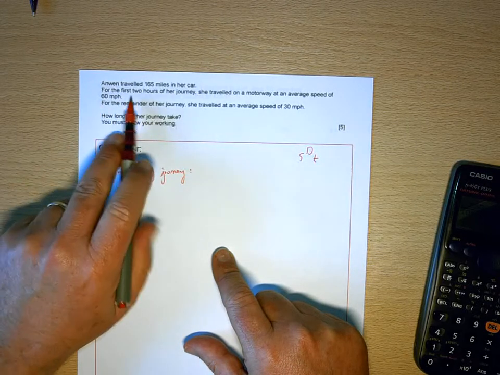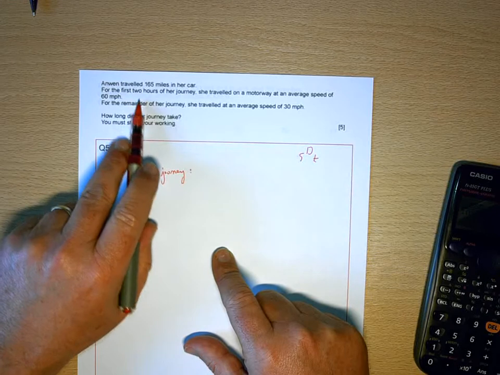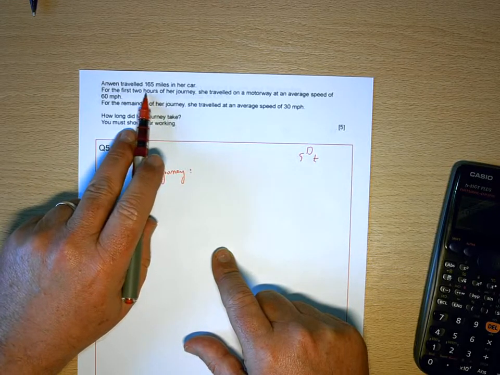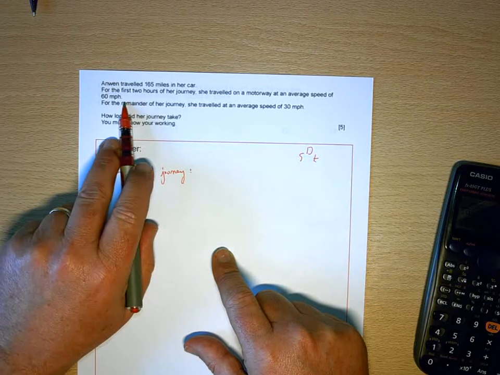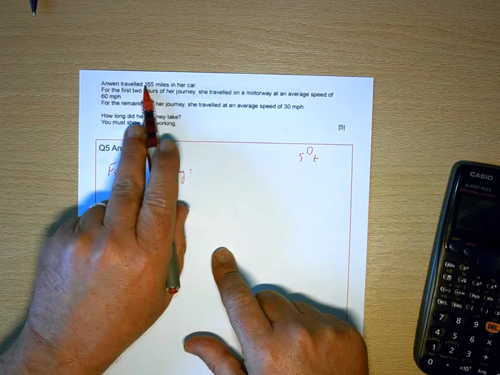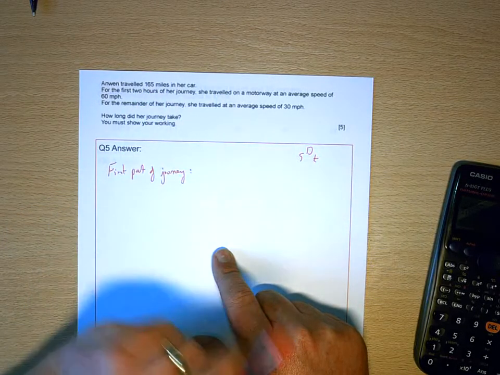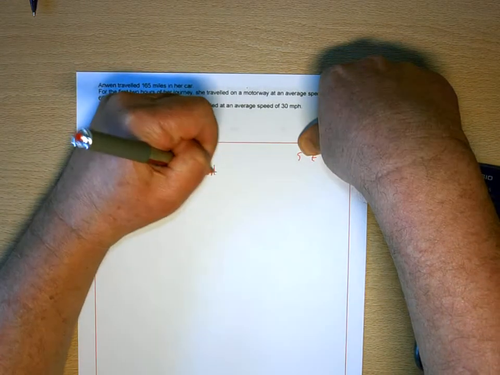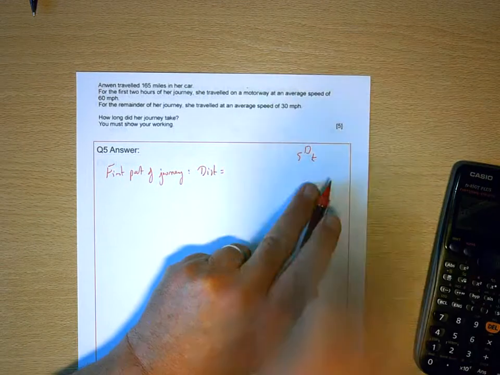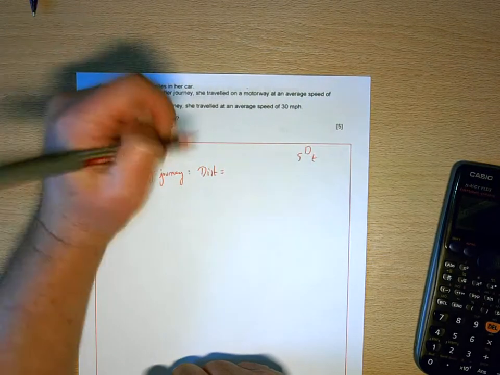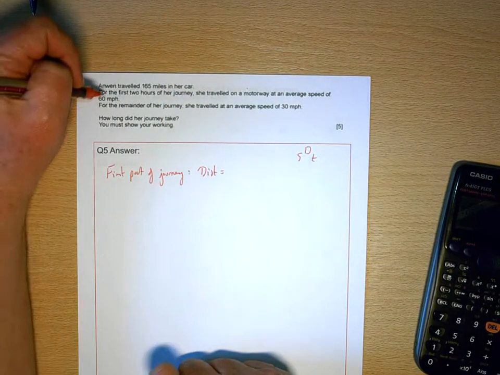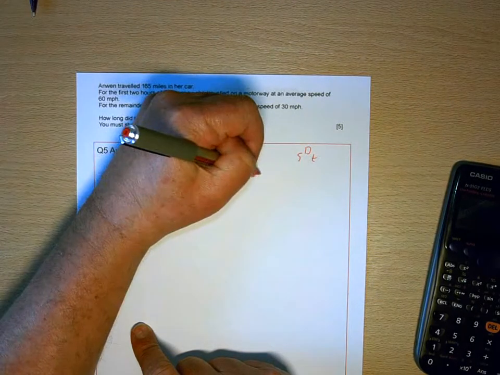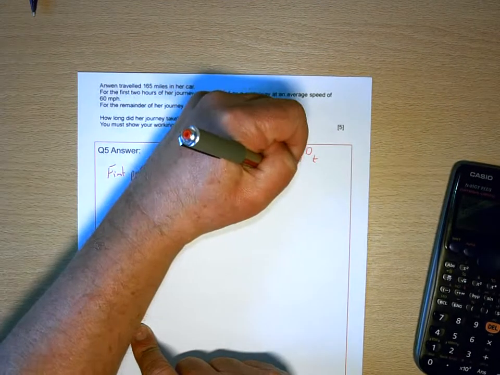Right, so for the first 2 hours, we know the speed and the time for the first part of the journey, so we can work out how far out of the 165 miles she was on a motorway. So the distance is speed times time. Speed is 60 times time, which is 2, so that's 120 miles.